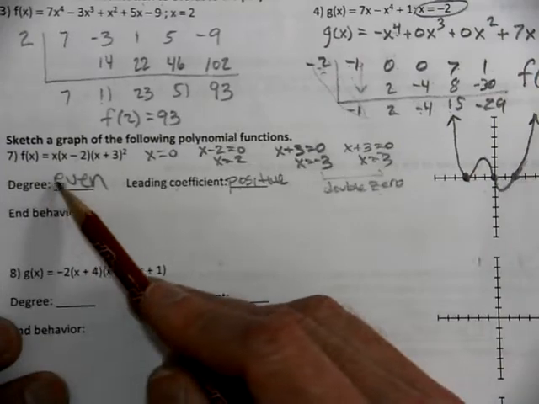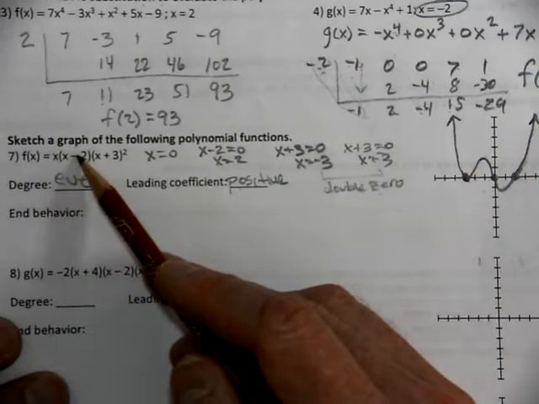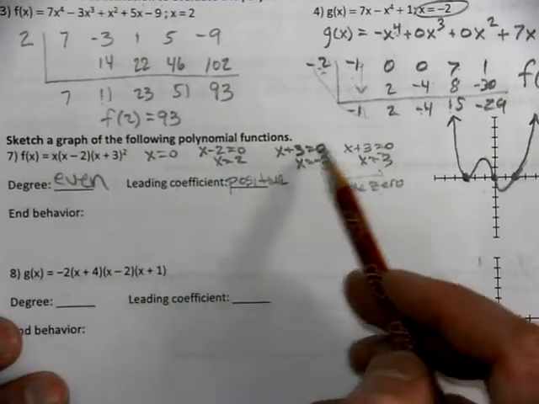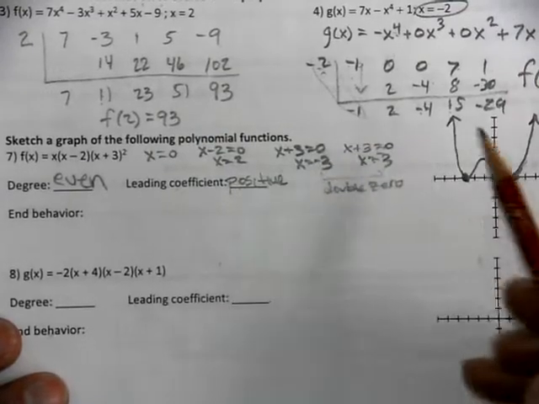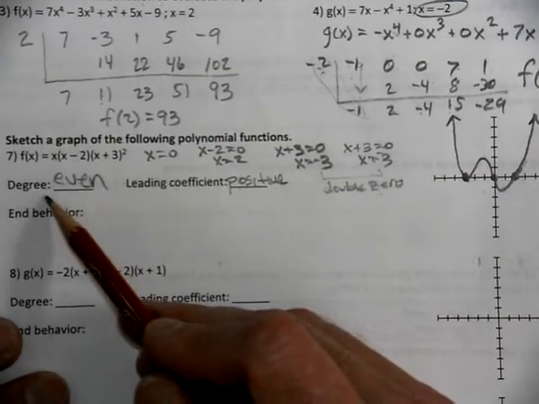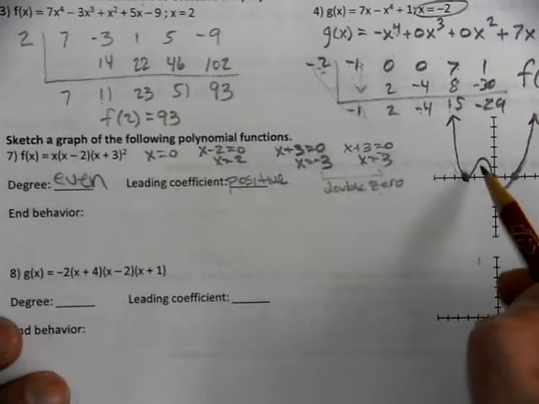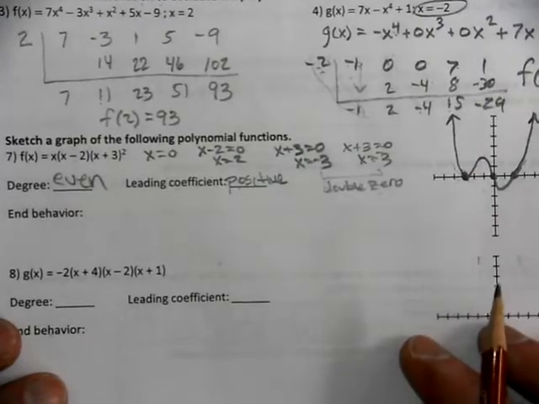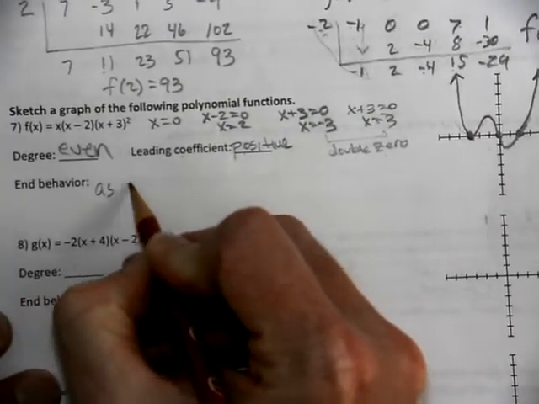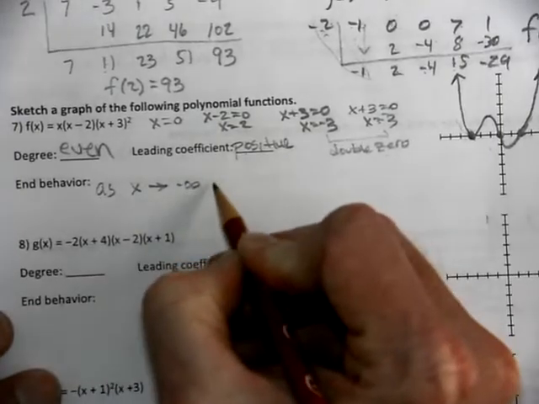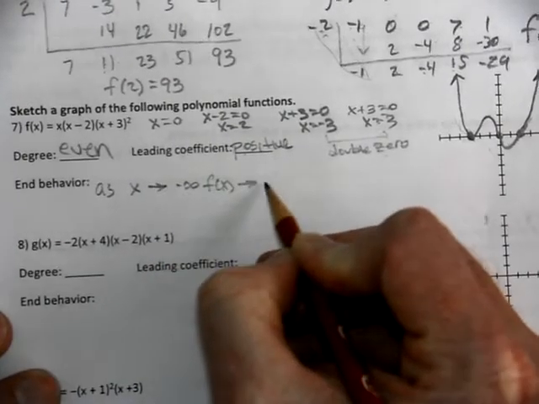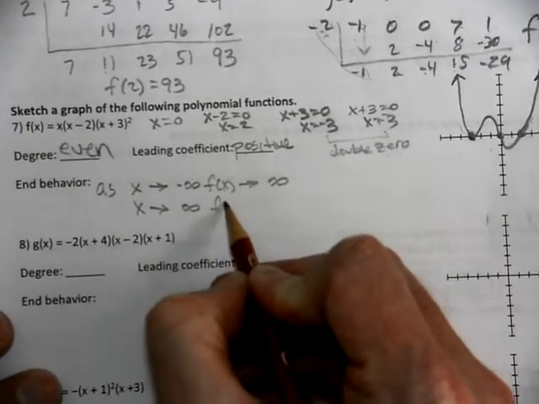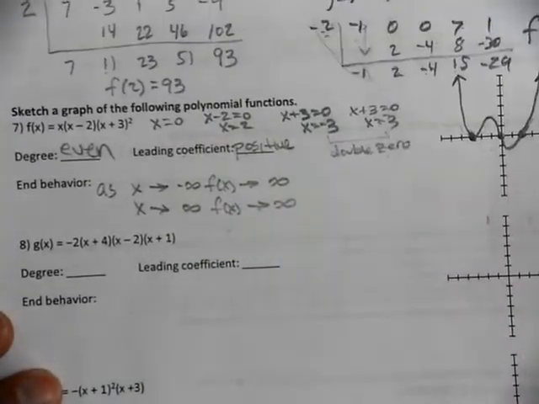And we know since the degree is even, there would be 1, 2, 3, 4 because it's there twice. It's an even degree. So we know that this side is going to also go up. Then we can bounce it and flow through the rest. The end behavior, as x approaches negative infinity, the function approaches positive infinity. As x approaches positive infinity, the function also approaches positive infinity.